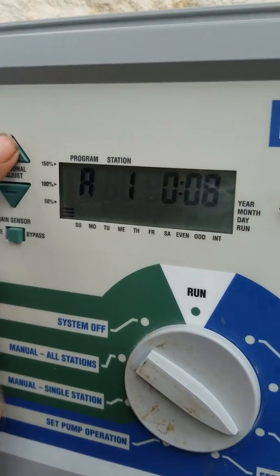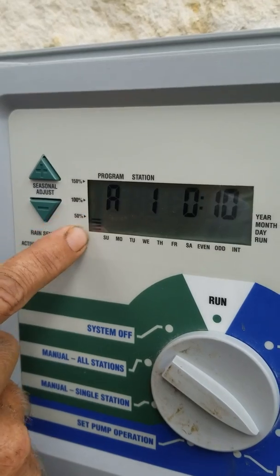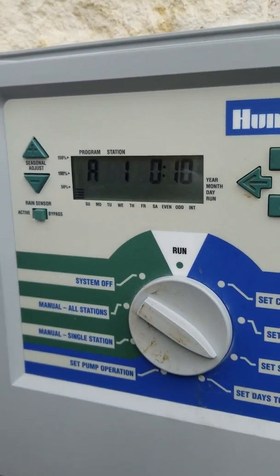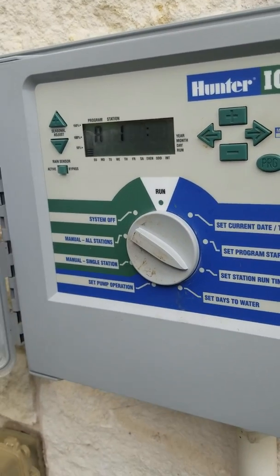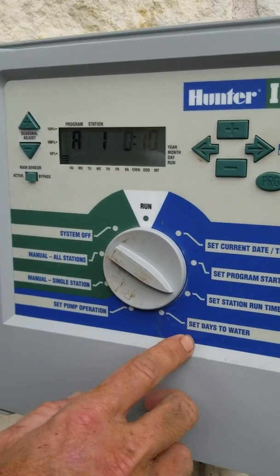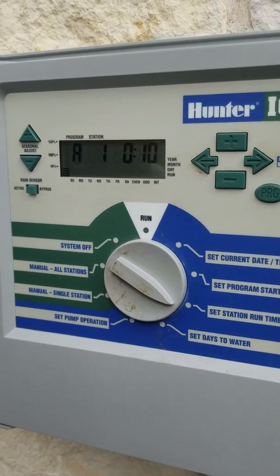So as we change the seasonal adjustment back up and down, it changes the runtime for every zone across the controller, not just one zone at a time. Which is nice if you have 21 zones, you don't have to go to the run times and change all of the zones to turn the controller up and down.